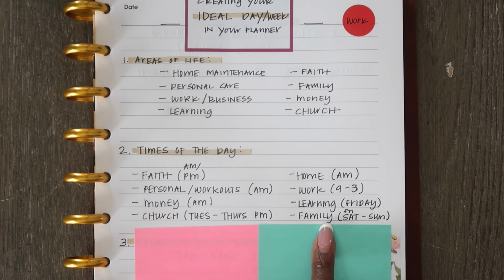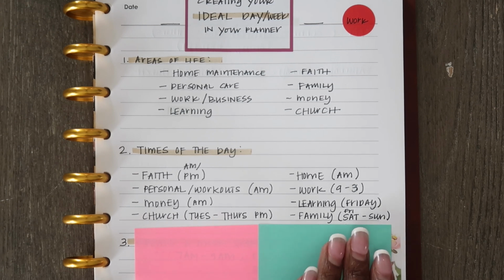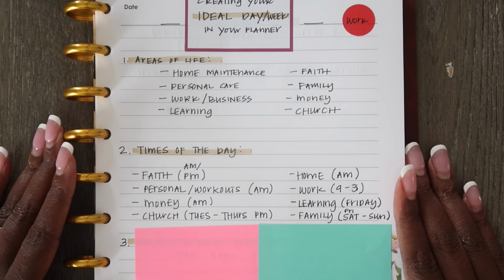And then the last one is my family. So my family, we will have a PM routine where we will do dinner, and I am going to spend time with my kids and check in on homework. But also Saturday and Sunday are big family days. I usually don't do much work on the weekend so that I could dedicate that time to my family.